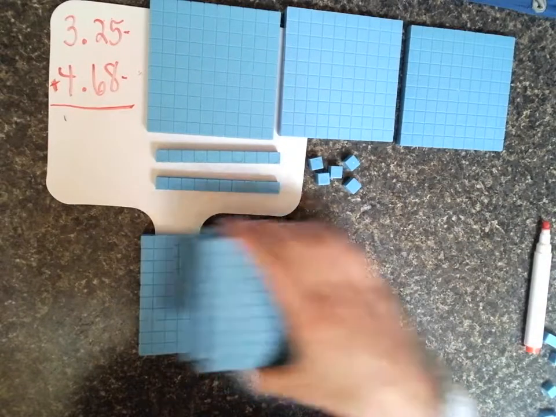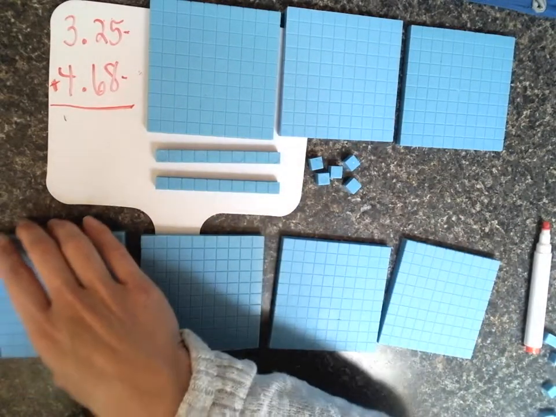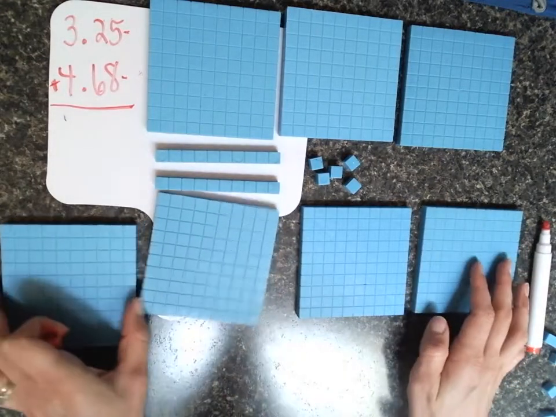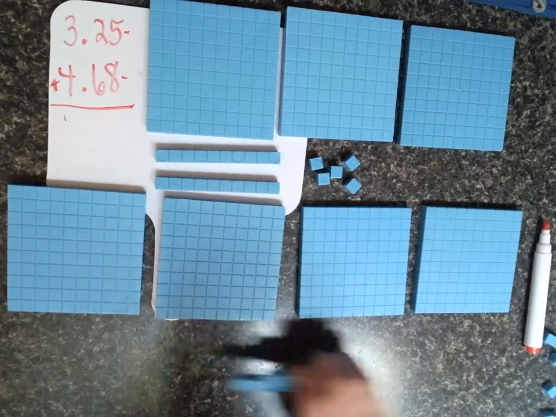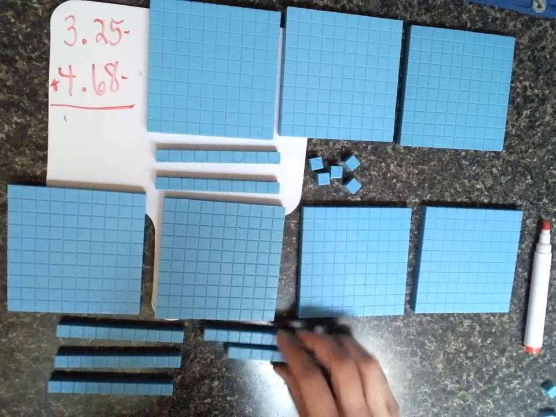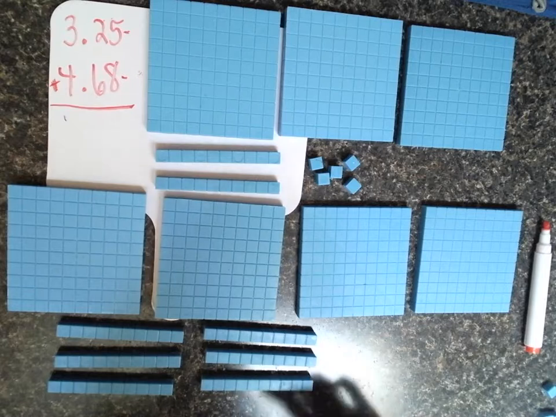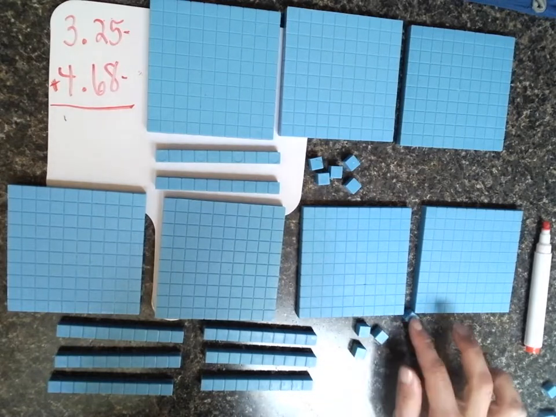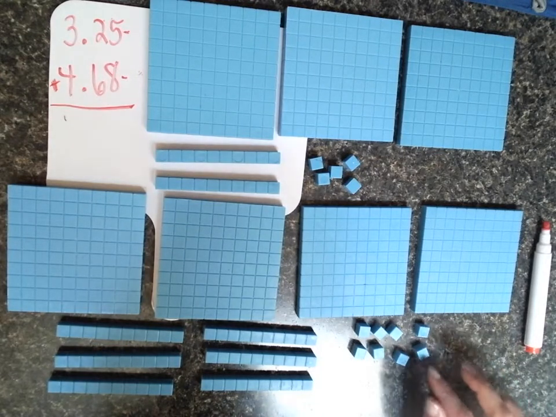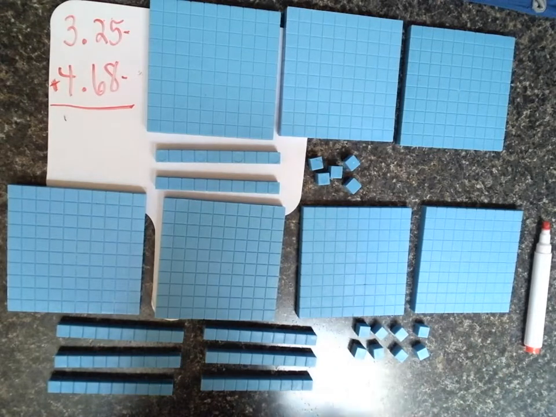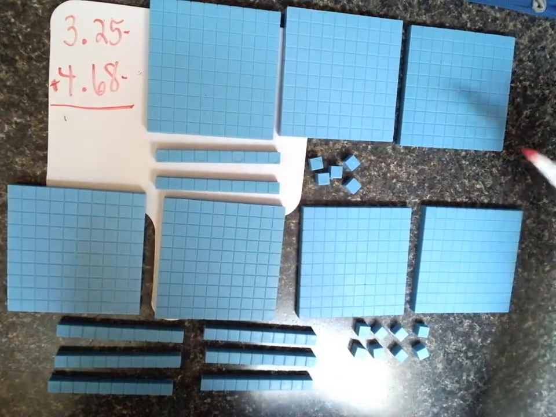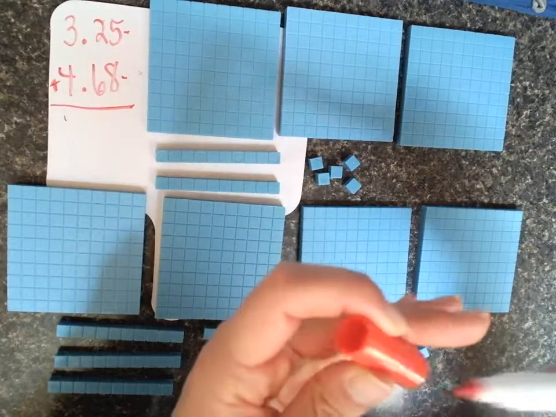Now I need to represent my 4 and 68 hundredths. So I'm going to have my 4 flats laid out nice and neat across the bottom. Let's push it up so we can see. Then I'm going to have my 6 rods, 1, 2, 3, 4, 5, 6 rods, and then I'm going to have my 8 cubes representing my hundredths place. So I've got my flats representing my ones, my rods representing my tenths, and my cubes representing my hundredths. So I want to find the sum of all this.